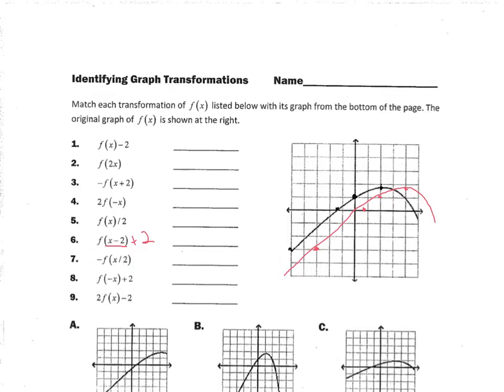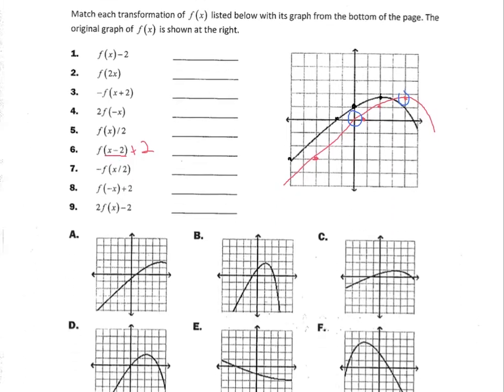So I'm going to look at a point here where we're on the x and y axis, we're close to the origin. And I'm going to look over here at 4, I'm about 2. So I'm going to look at that as well. And let's look down here.